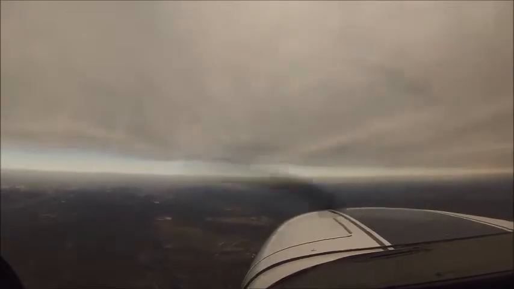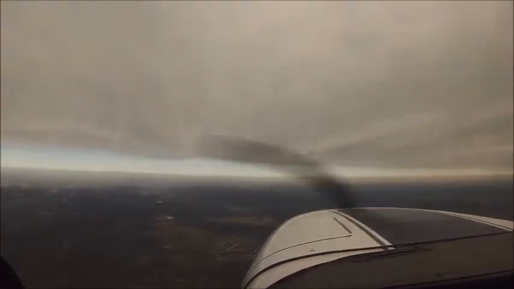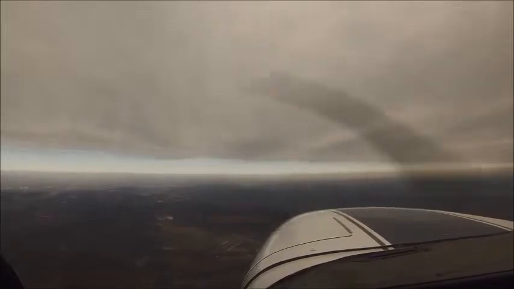Okay. You want to try that again? Yes. Okay. 52 knots on the inside scale. The heading of east.